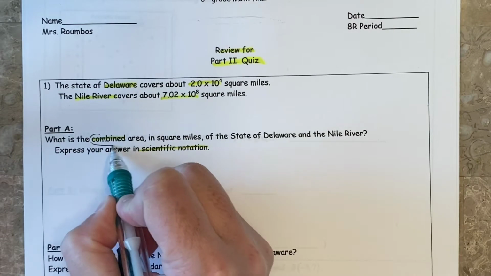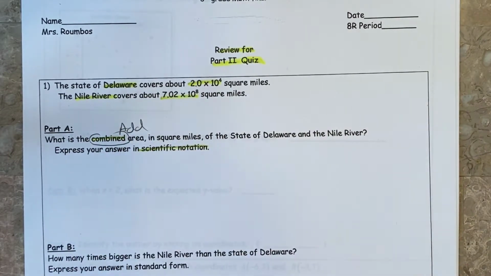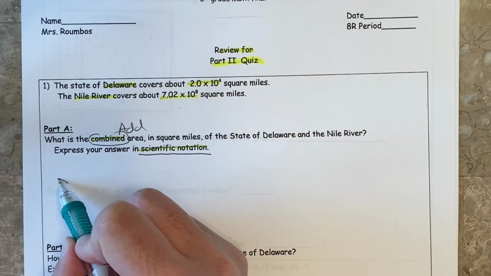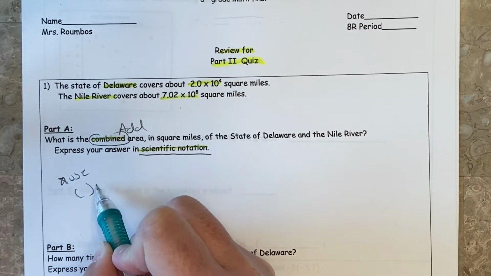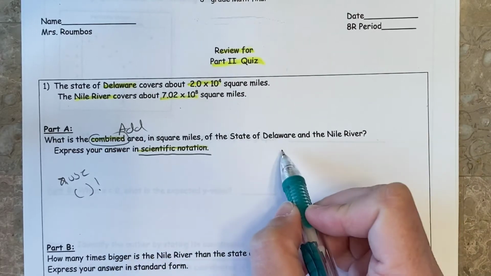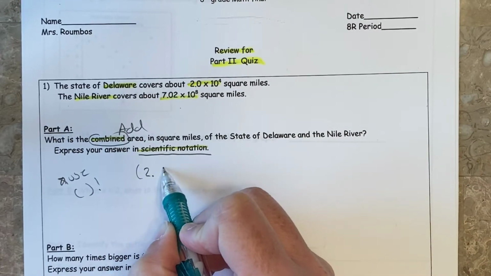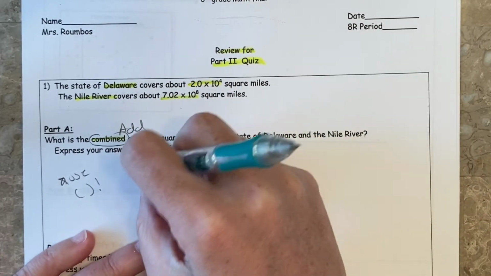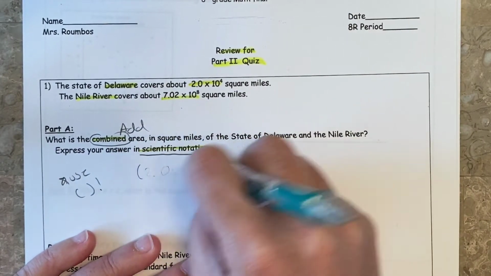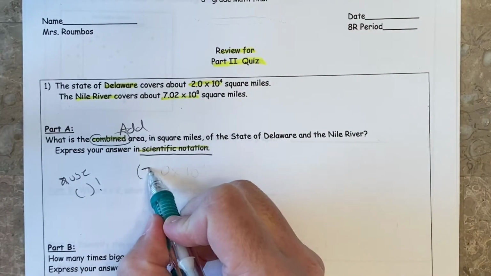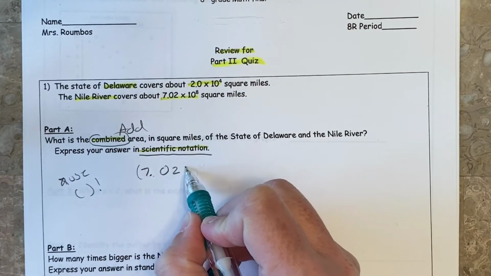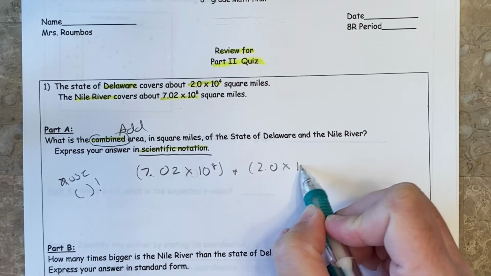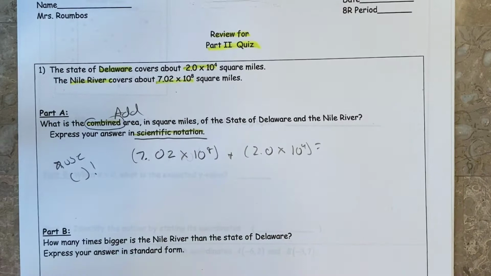All right, so combined, that meant to add, and make sure it's in scientific notation. So you want to use these two numbers, and you want to make sure that you use parentheses, okay? That's what we always stress with you. Delaware is 2.0 times 10 to the 4th. Actually, I'm going to put the bigger number first, just because you have to put the bigger number first on the next one. So let's get in the habit of doing that. So 7.02 times 10 to the 8th plus 2.0 times 10 to the 4th. So that's all the work that you have to do.